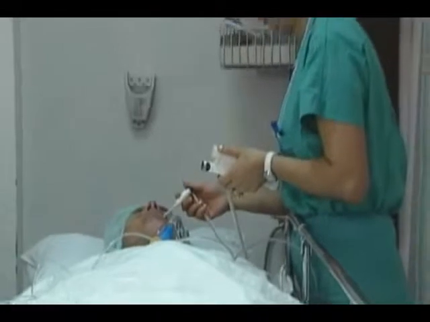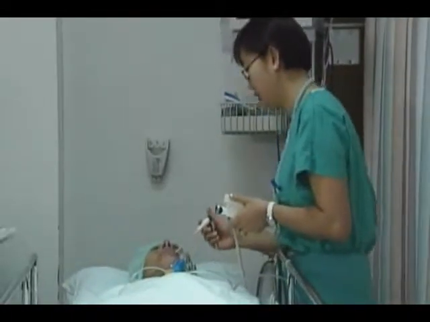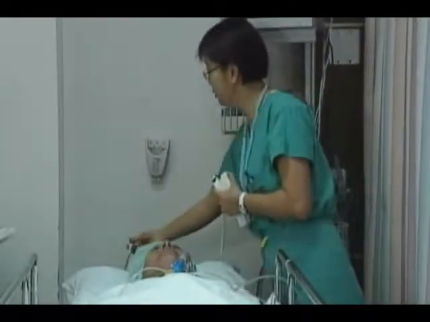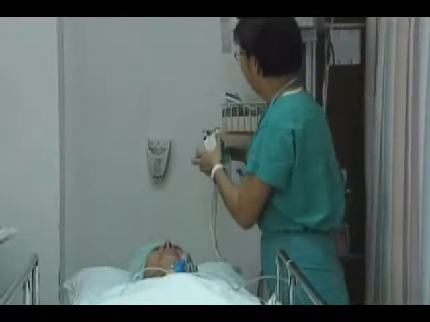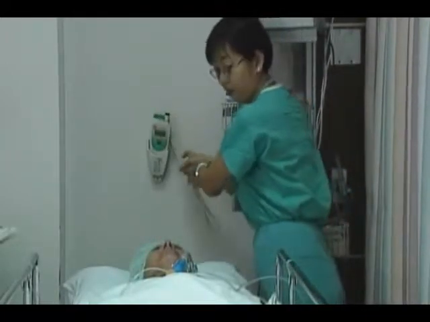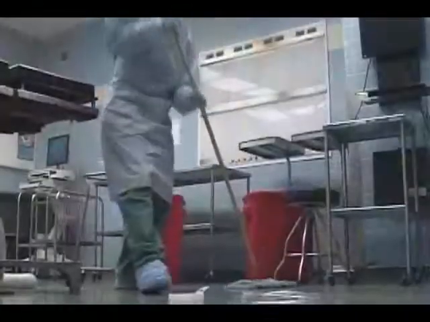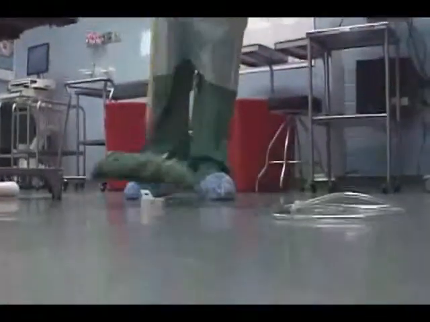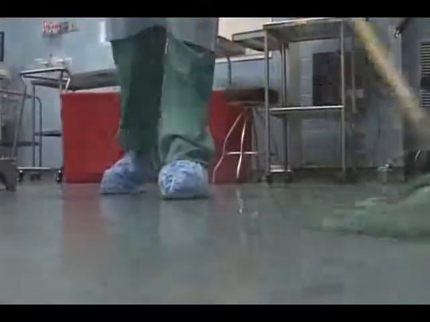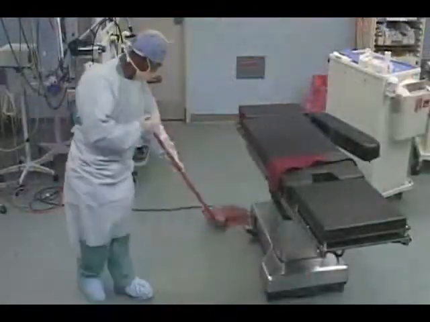The surgeon informs the patient's family about the procedure and explains what to expect during the post-operative recovery. When the patient leaves the operating room, assistants clean the operating room equipment and return everything to its proper place.